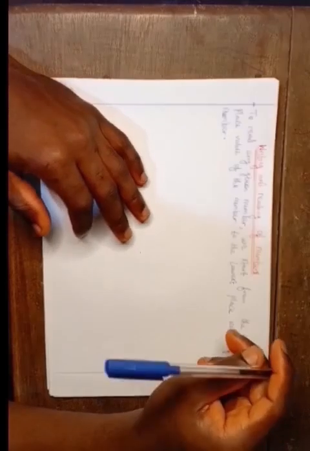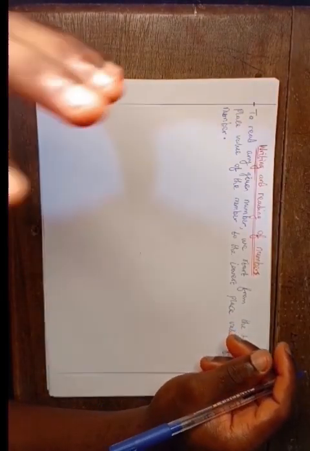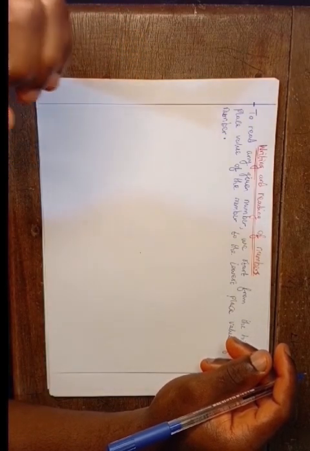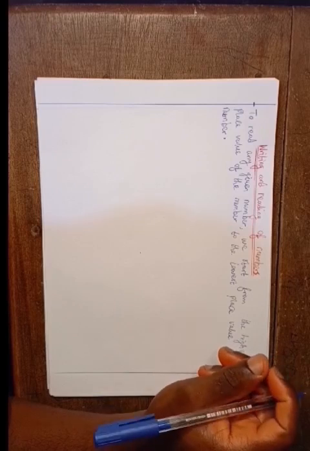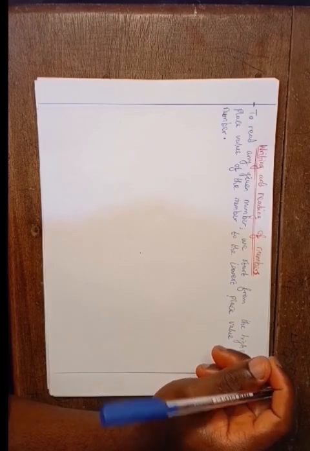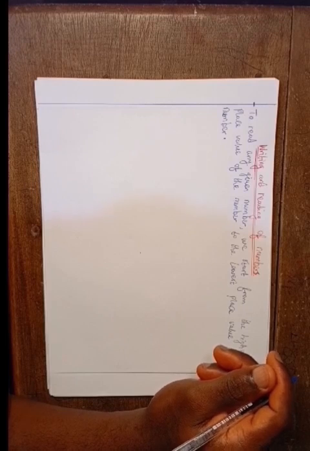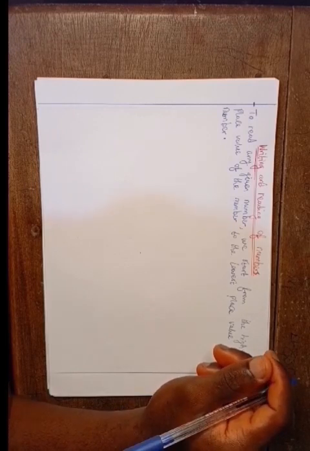That is from the first digit at the left hand side to the last digit at the right hand side of the number. That's how we read a number.